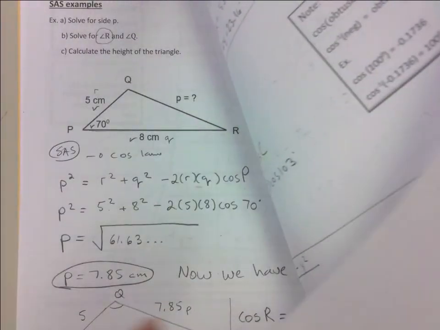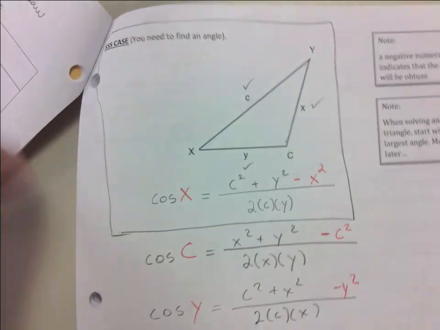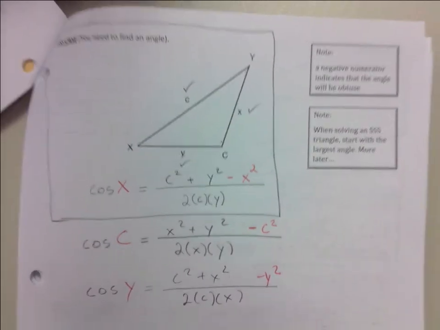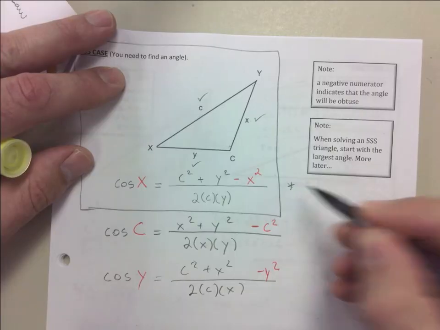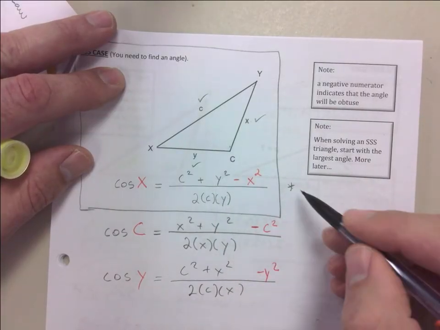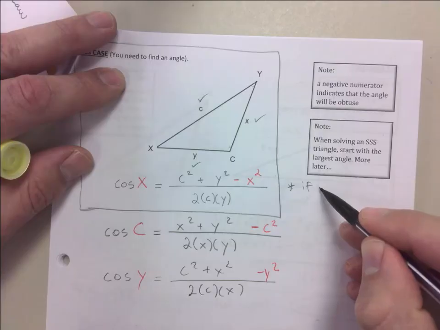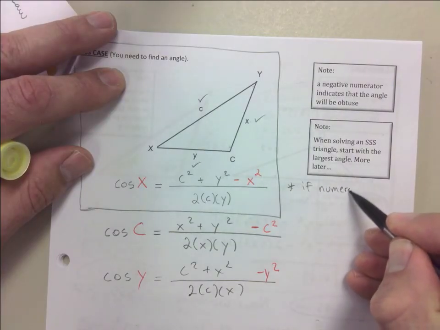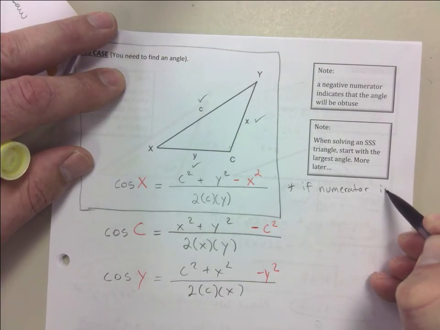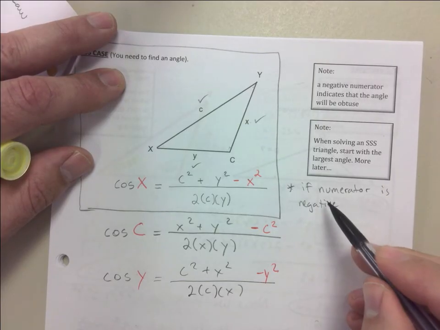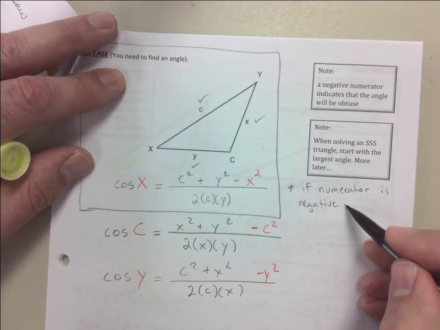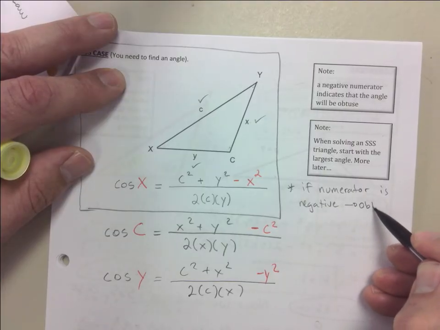I'm going to go back to 24 and make a note right on the side of this formula. If numerator is negative, I didn't talk about that last week, if numerator is negative, then you have an obtuse angle.